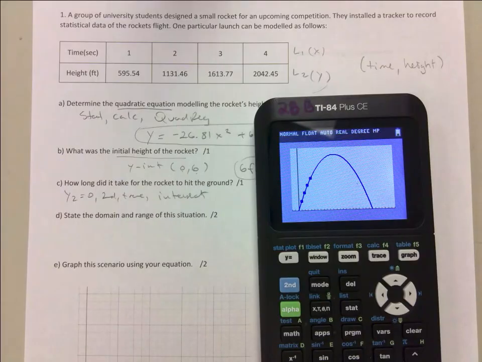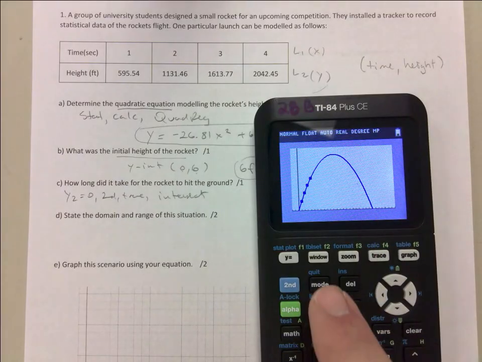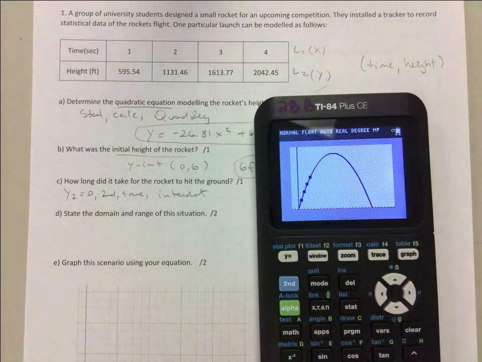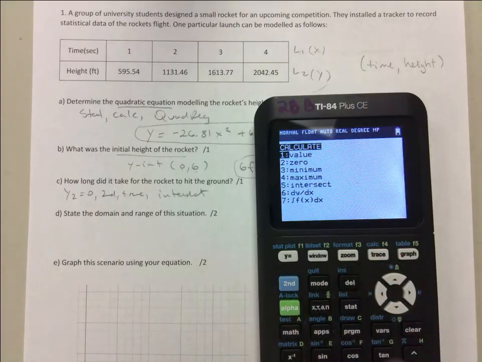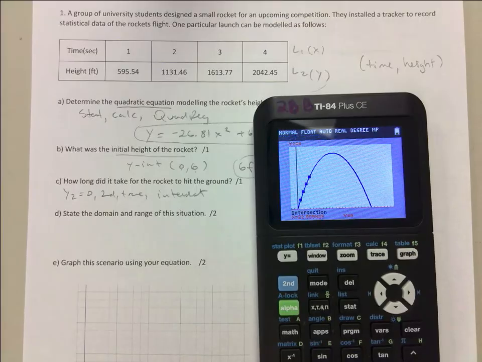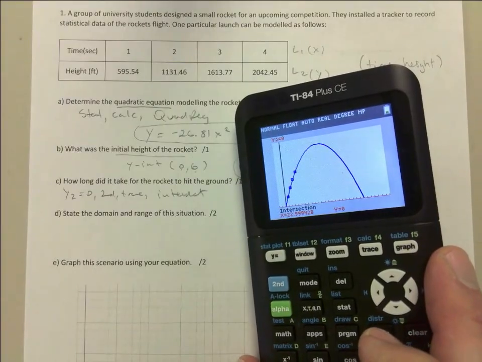Now you see everything. Let's go ahead and find that x-intercept there. So I let y2 equal to 0, hit graph. And we're going to go find that intersection. Second trace 5, go closer to that one, hit enter 3 times. That's 23, rounded, 23, 0.